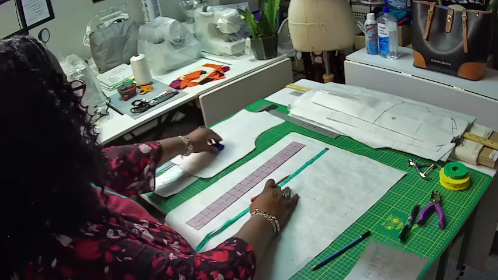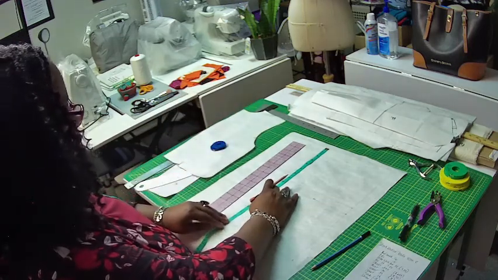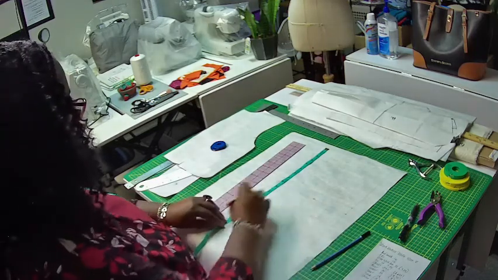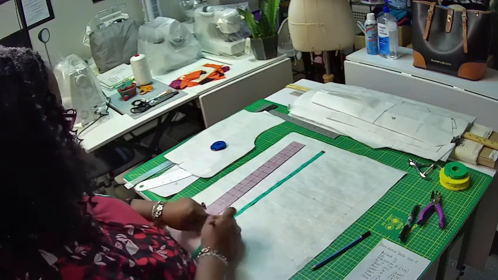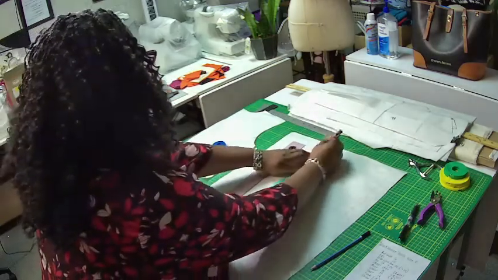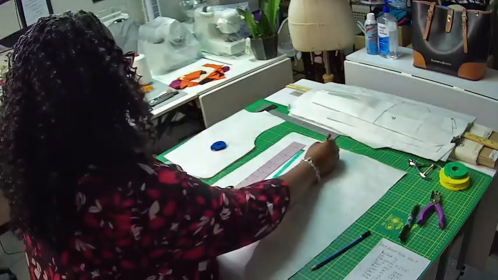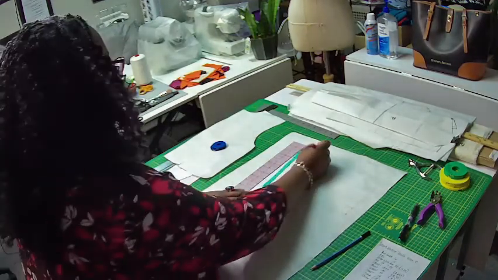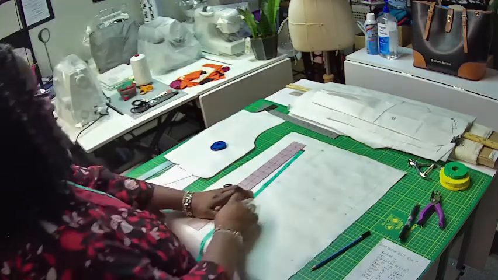So you don't want to copy that from the front pattern. My center back length is 15. So I'm going to measure up from the bottom 15 inches. So here's 15 here, all the way up, and here is my center back line, which is also where my back of the neck measurement would start.